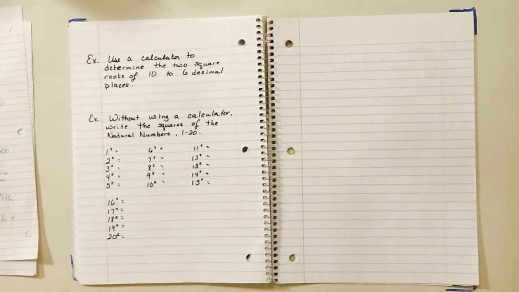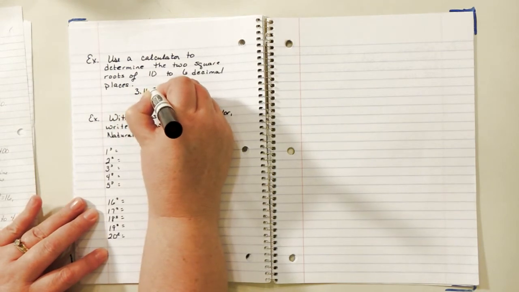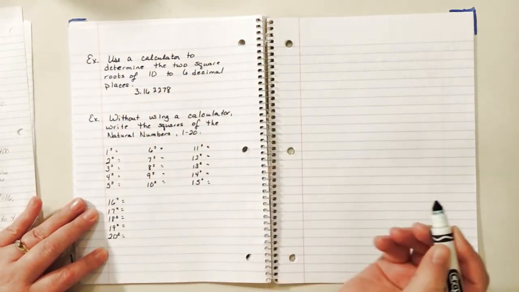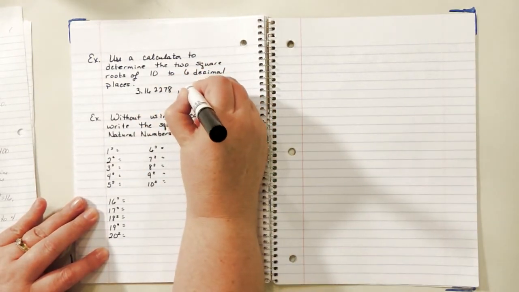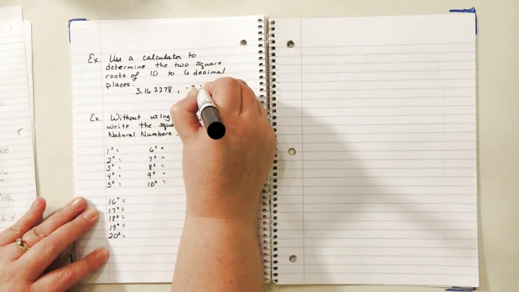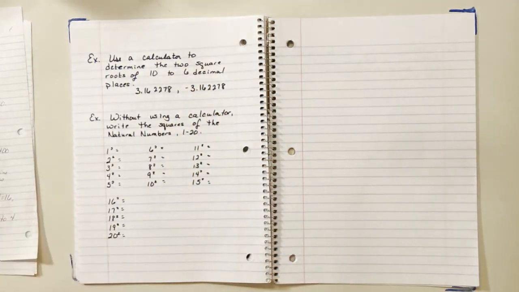Okay, use a calculator to determine the 2 square roots of 10 to 6 decimal places. On my calculator, I hit second function, square root sign, 10. You might hit 10, square root sign. It's going to give you the positive square root, which is 3.162278. It asked for the 2 square roots, so the other square root is going to be negative 3.162278. Okay, so that would be your answer.